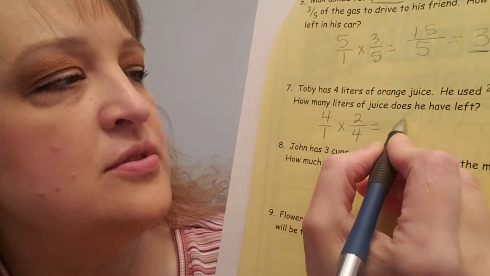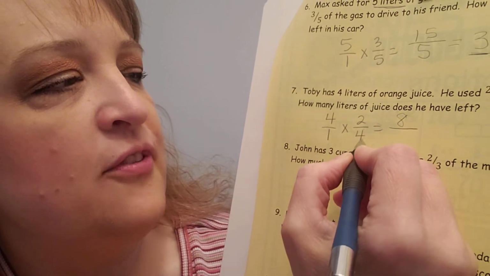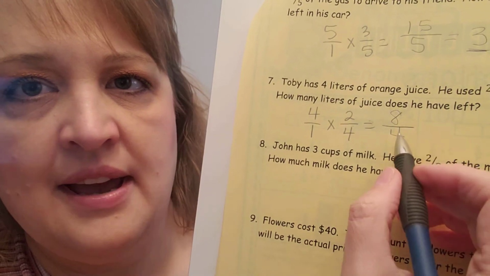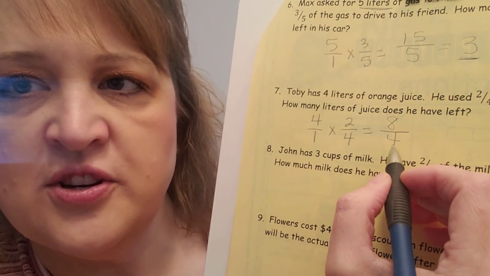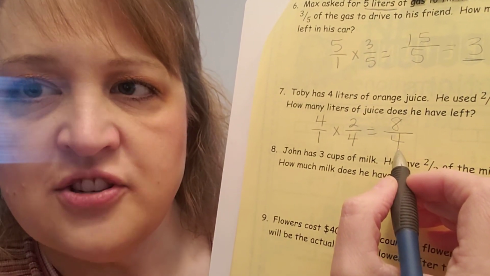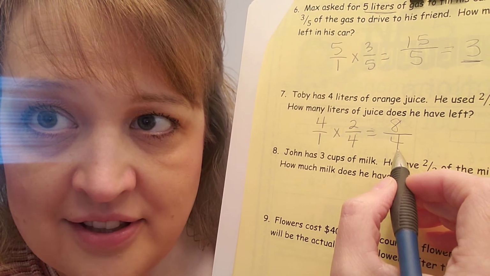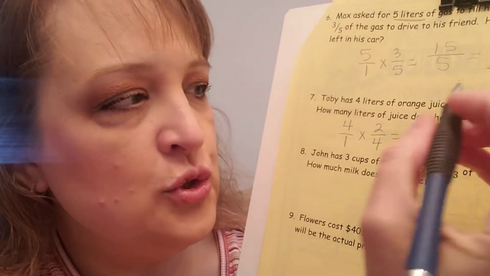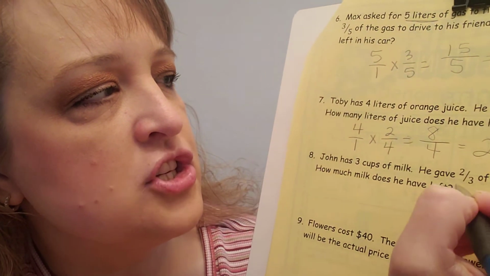All right, here we go. 4 times 2 is 8. 1 times 4 is 4. Now, not a proper fraction. This is improper. So the first question we ask is what? If I count by 4s, do I land on 8? What's the answer? The answer is yes. How many times? 2, 4, 8. So my answer is 2.